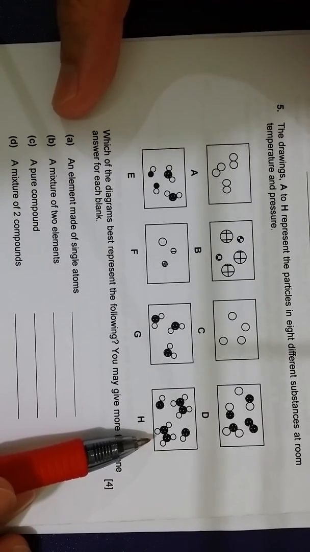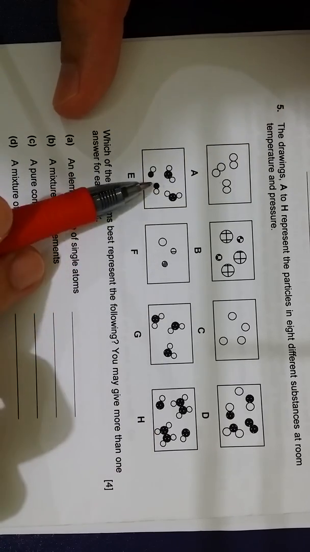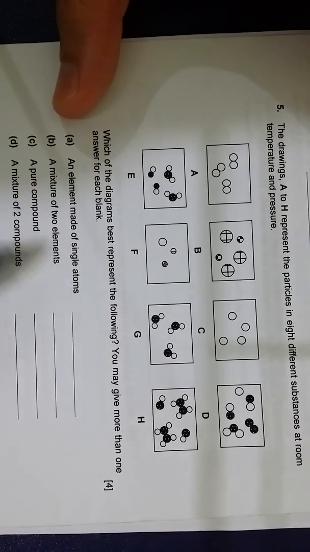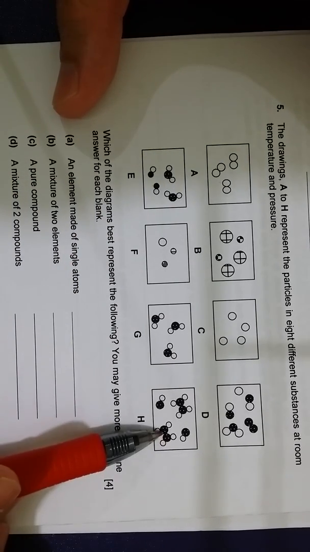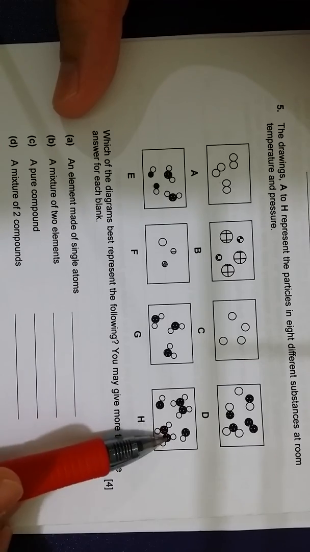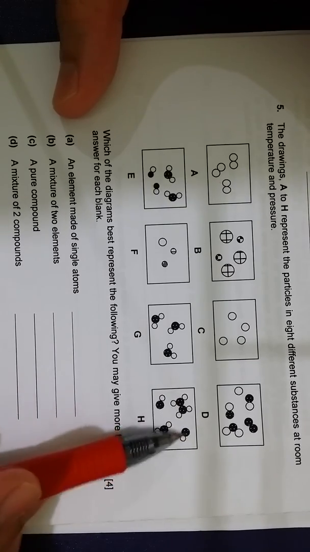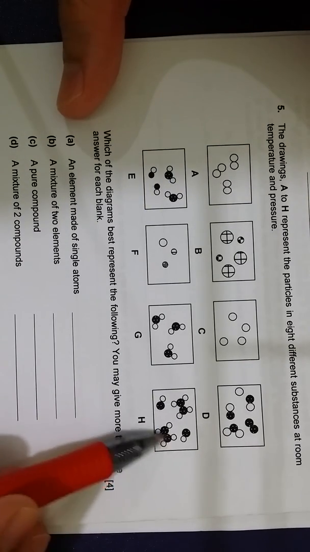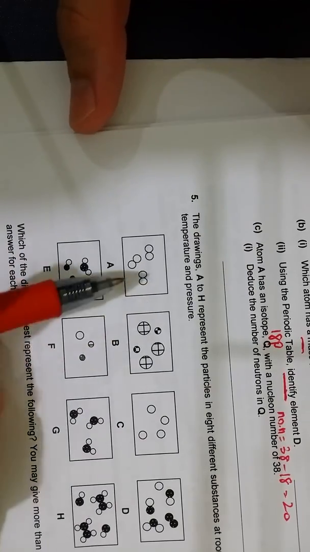How about a mixture of 2 compounds? This would be the mixture of 2 compounds. Actually, this one or this one. Because this one is one compound, this is another compound. So it's a mixture of 2 compounds. Likewise for this, since these 2 are joined together. This is one compound, this is another compound. So when they join together, that means they form a compound. When they don't join together like this, it's a mixture. Okay, no problem.